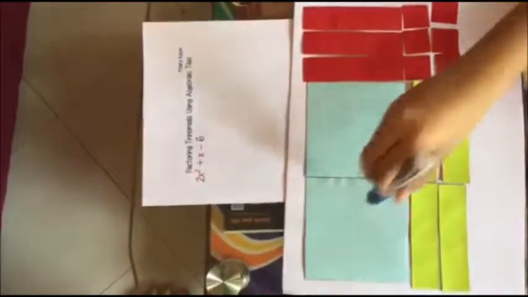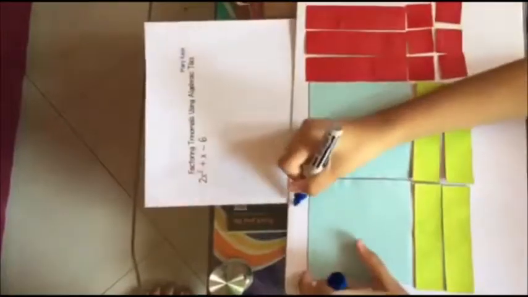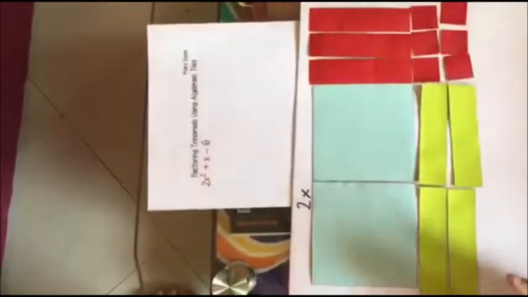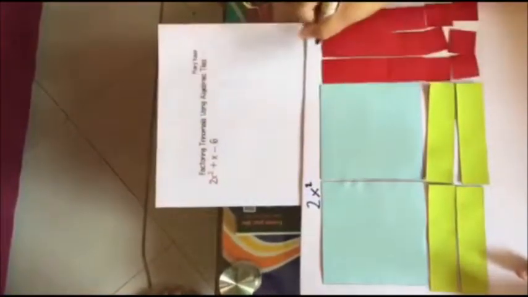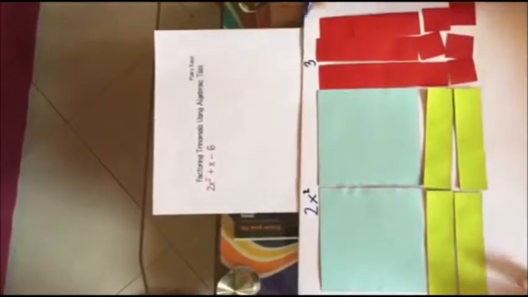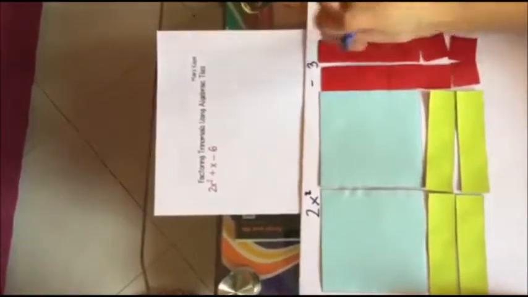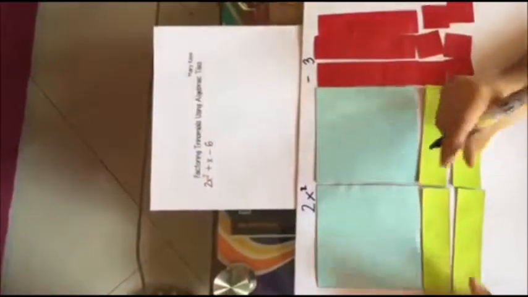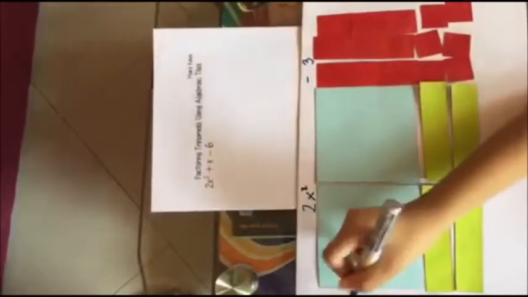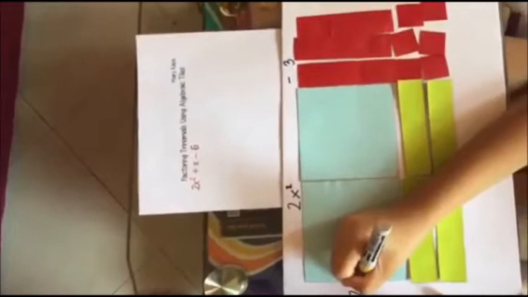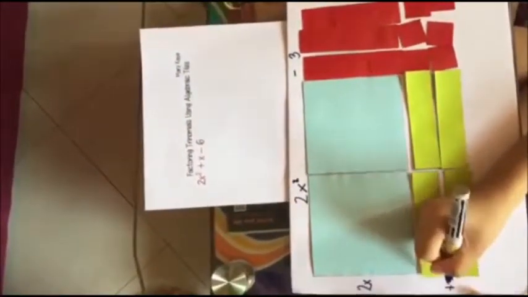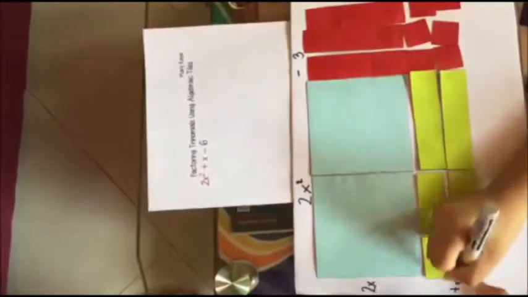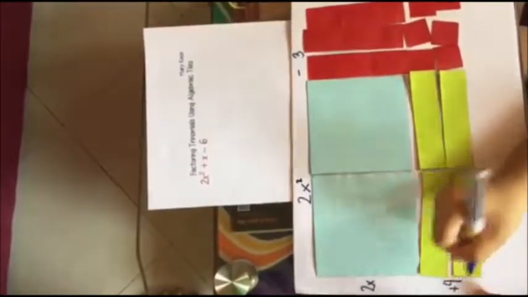Now, we are going to look at the factors. This here is 2x, and this here is 3, negative 3. This here is 2x and positive 4.